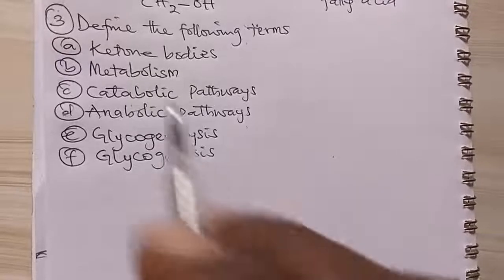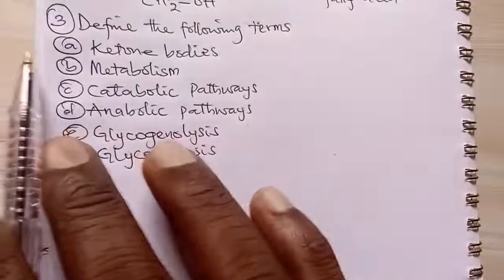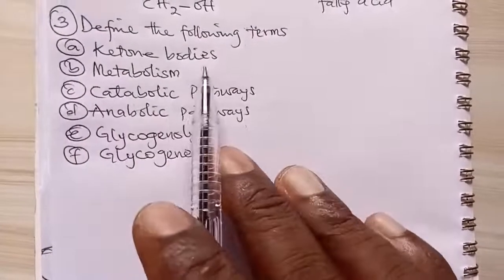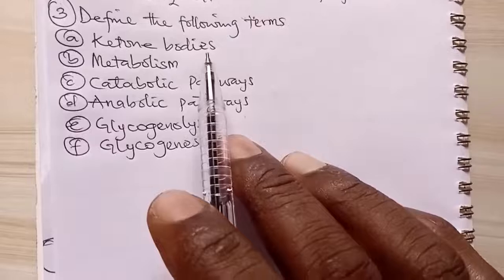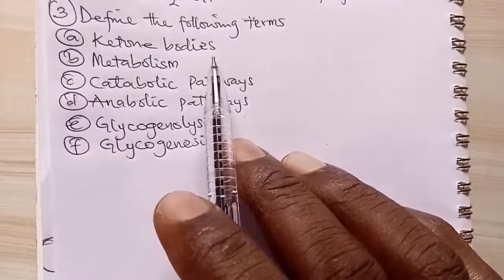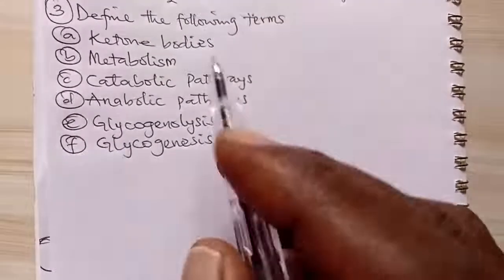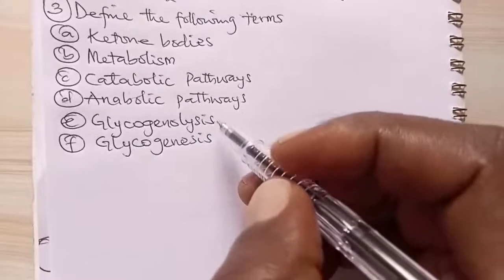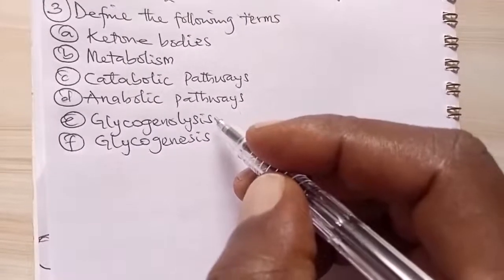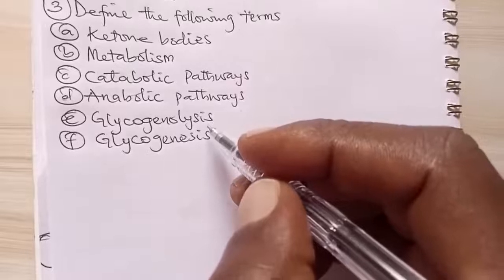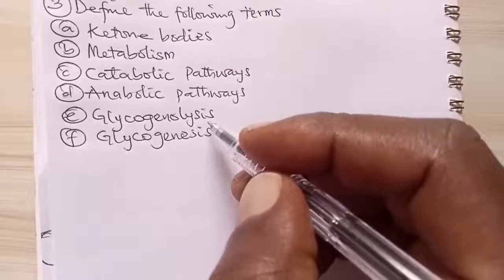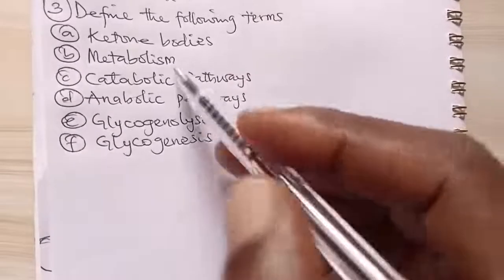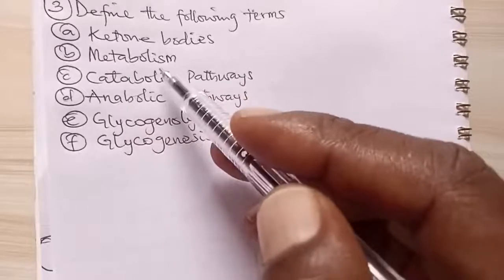The next question says, define the following terms. The first one is ketone bodies. They are substances produced by the liver during gluconeogenesis. Acetyl-CoA is converted in the liver into acetoacetate, which can be further reduced to form beta-hydroxybutyrate.